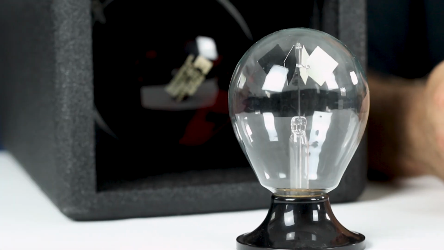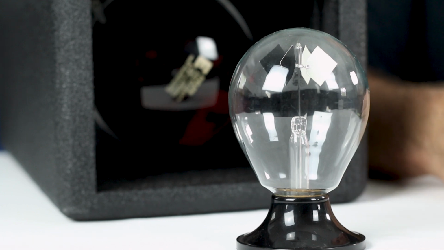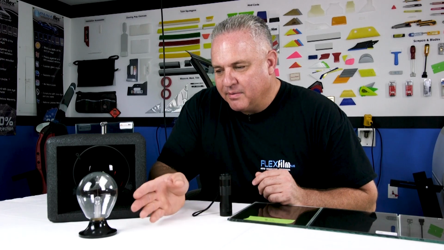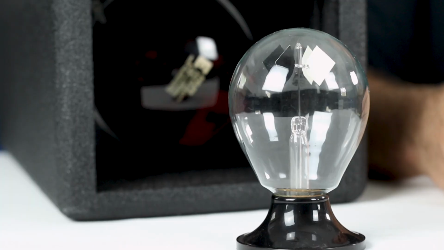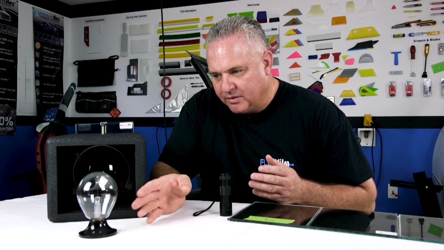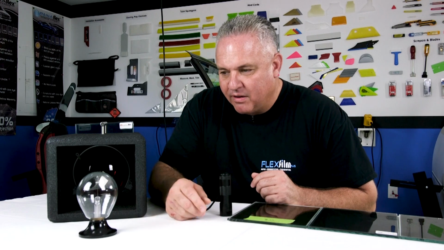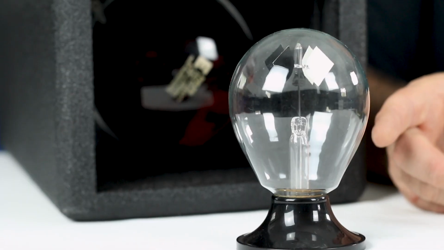In this test or experiment, this is kind of one of my favorite ones because I used to play with these when I was a kid. There's nothing real scientific, there's no electronics here. This is not a meter. This is just a simple radiometer.